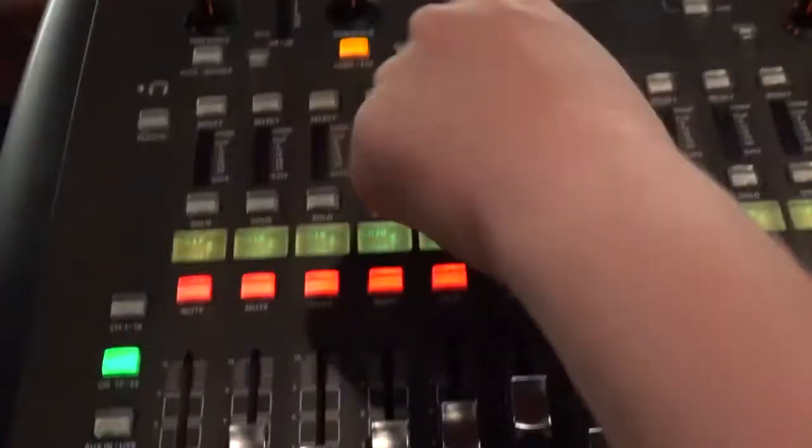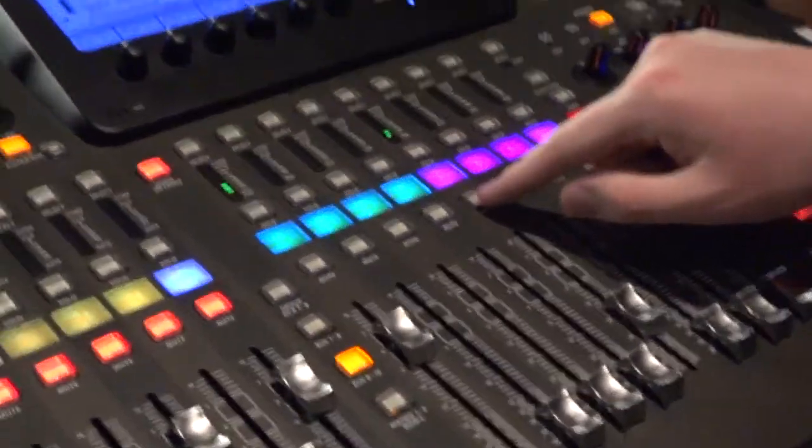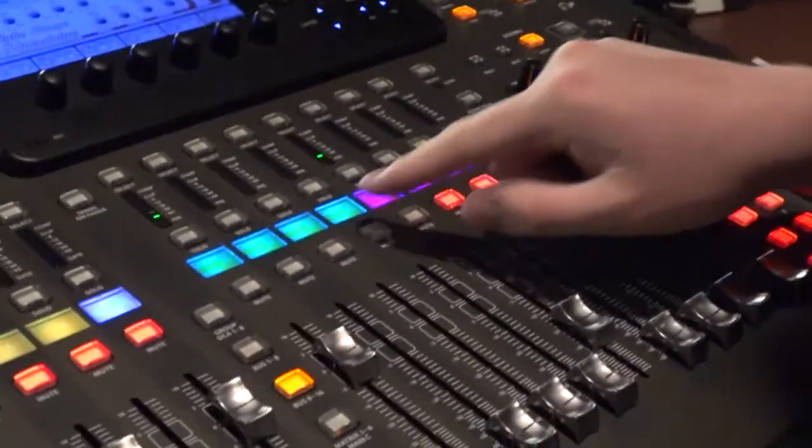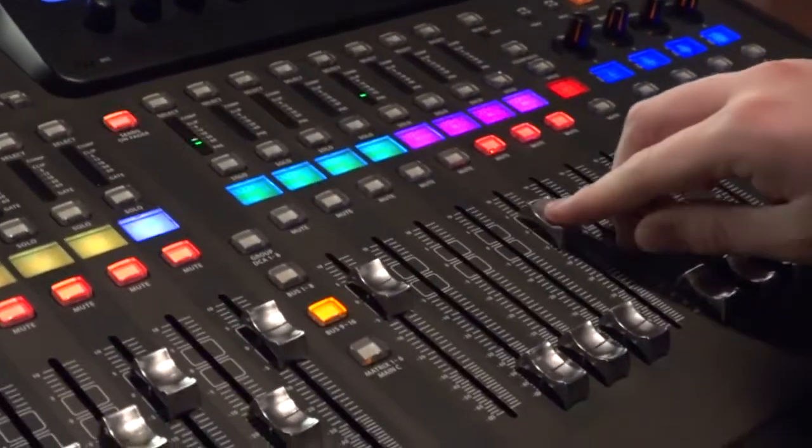So what I'm going to do is show you how to put an effect on someone's microphone. We're going to use my microphone today. So what you do is you hit select, sends on fader, and you can see the gated reverb is already up. So you make sure it's unmuted on sends on fader, and then you have to bring up the sends on fader level.